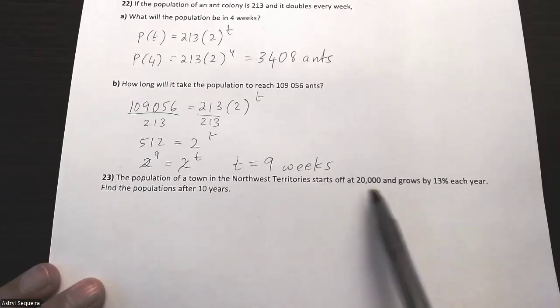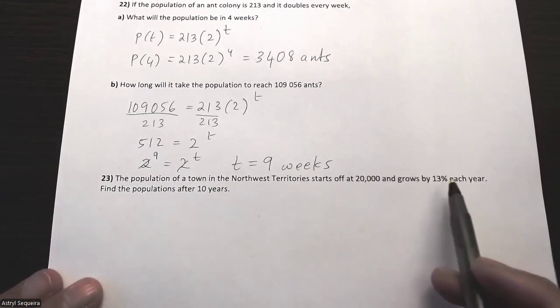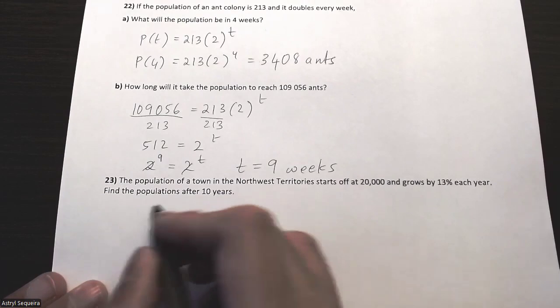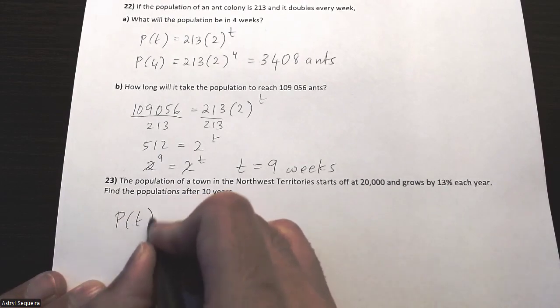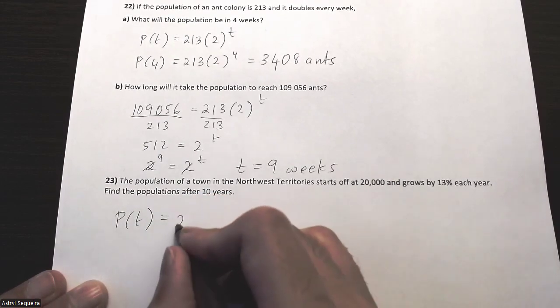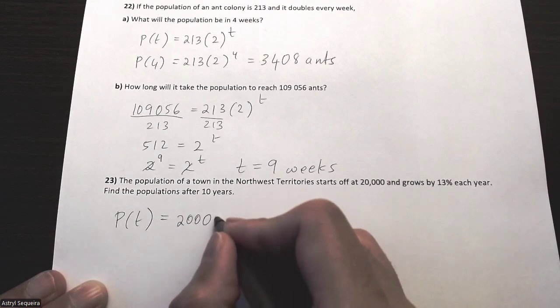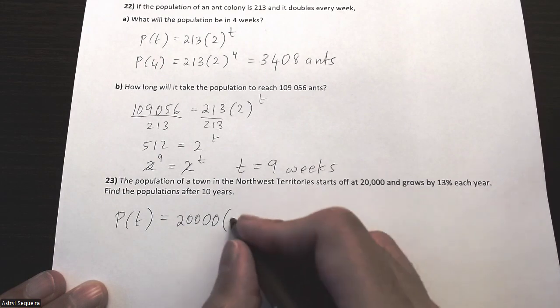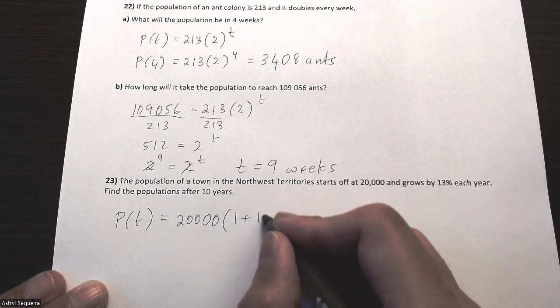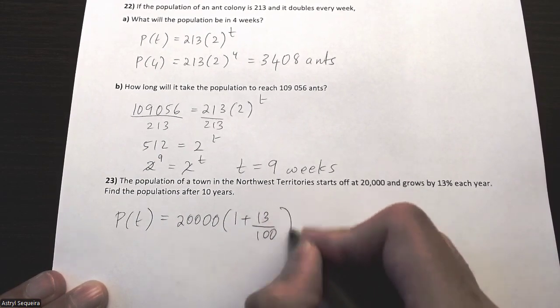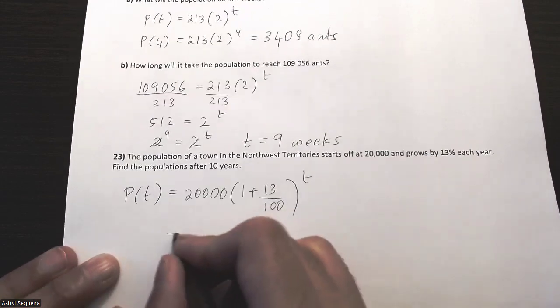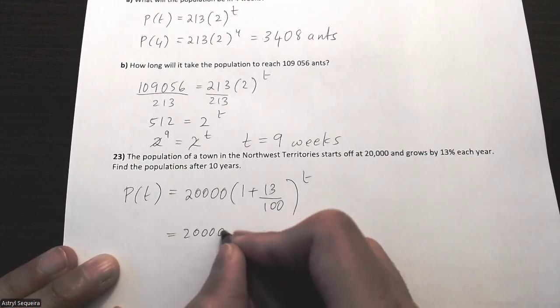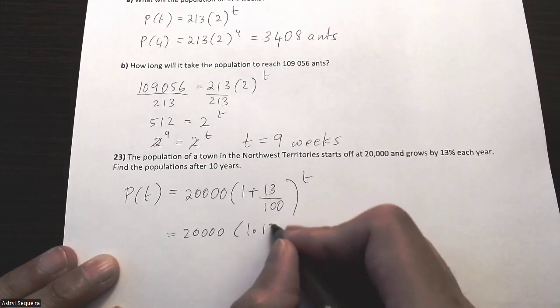Question number 13, population of a town starts off at 20,000, grows by 13% each year. Find the population after 10 years. So P of t equals, my initial value is 20,000. Population increases by 13%, so I'm doing 1 plus 13 over 100. It's 20,000 times 1.13 to the power of t.